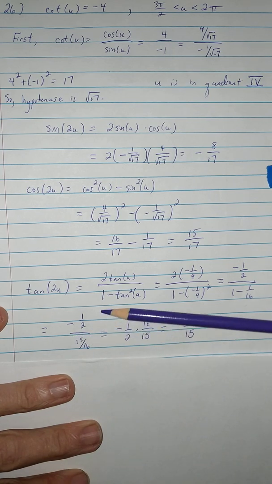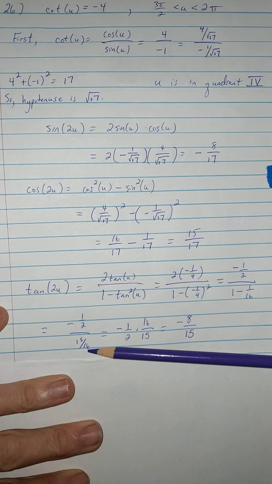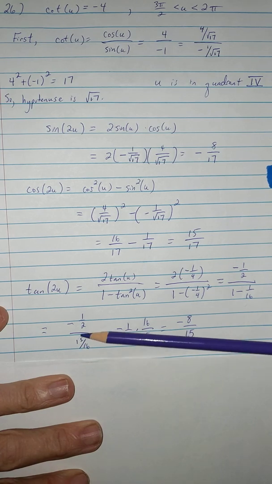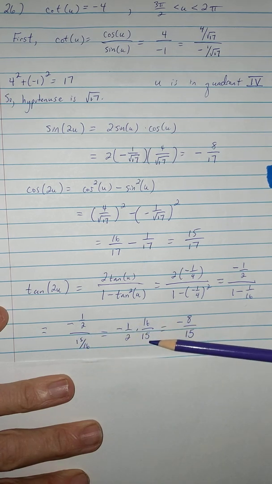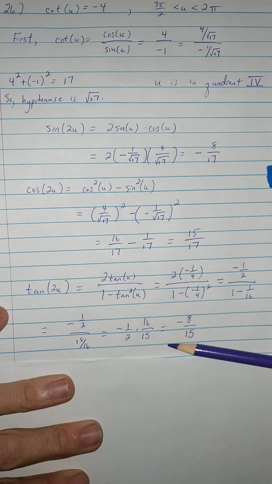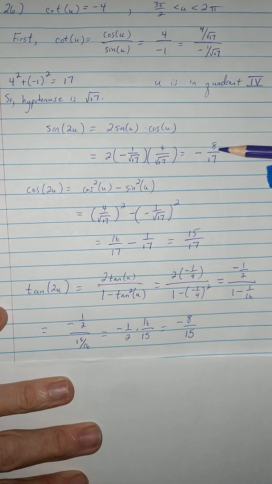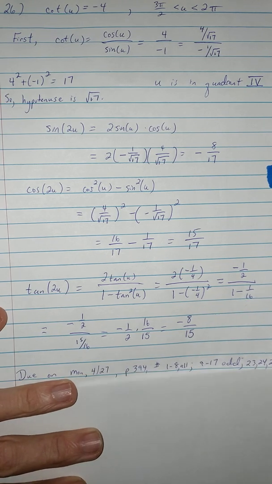When you divide fractions, you take the numerator fraction and multiply by the reciprocal of the denominator. Multiply by the reciprocal of 15/16, that's 16/15. 2 goes into 16 8 times, so the final value of tangent of 2u is negative 8/15. And look, what I could have done, I could have taken the sine value, divided by the cosine value, the 17s would have canceled, and I'd have quickly got my negative 8/15.